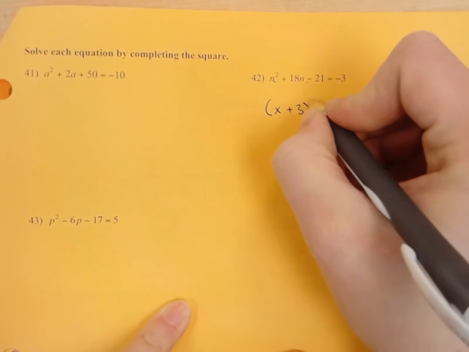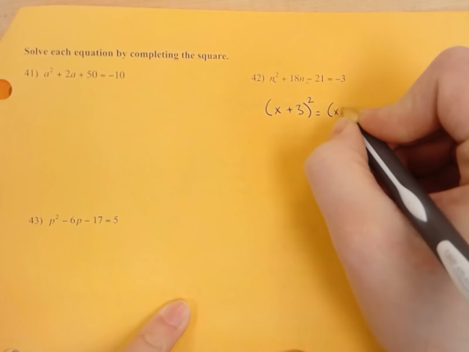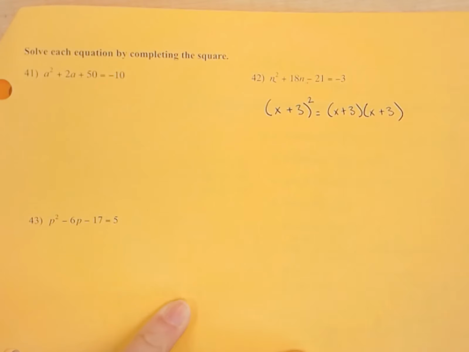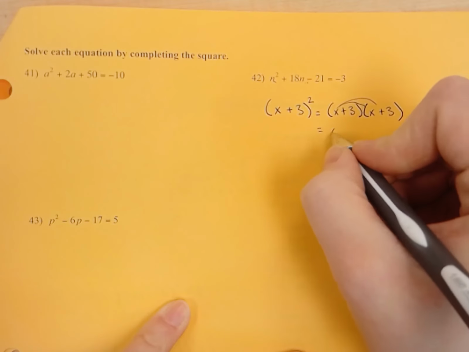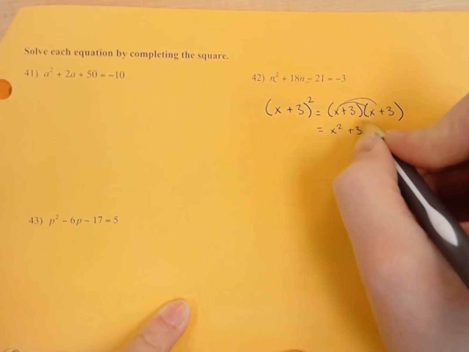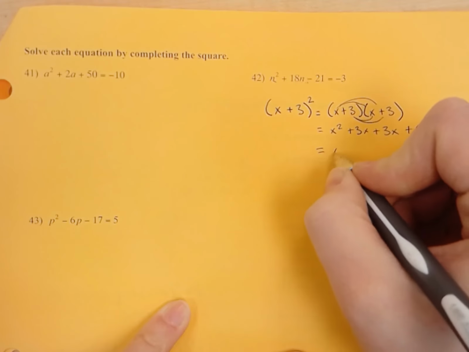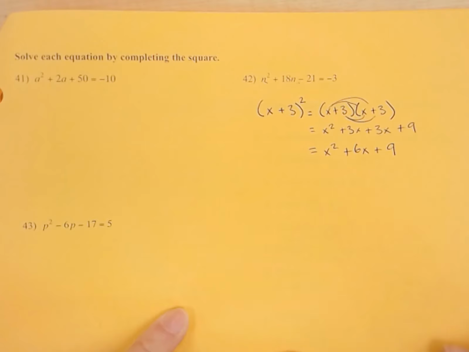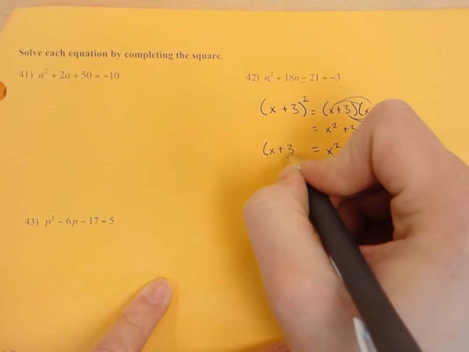So let's say I have x plus 3 squared. Well, as I know, something squared means we're multiplying it by itself, because we don't do bad math here. So if I distribute this, I get x squared plus 3x plus 3x plus 9, which is x squared plus 6x plus 9. So I'm just going to carry this down so we can look at a few things.